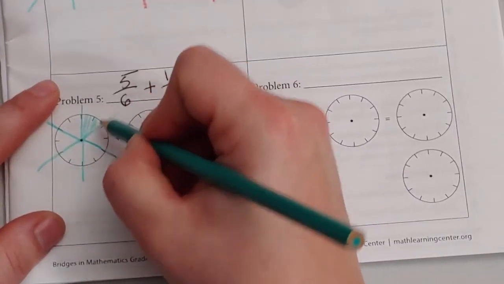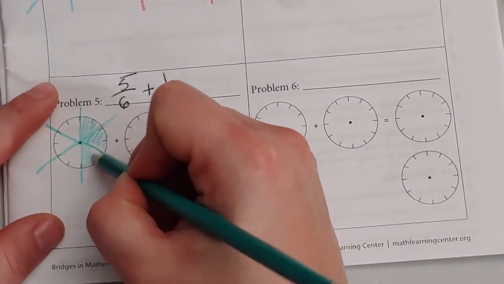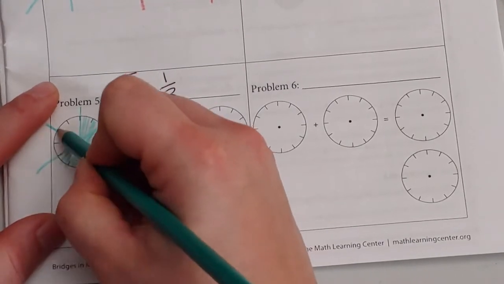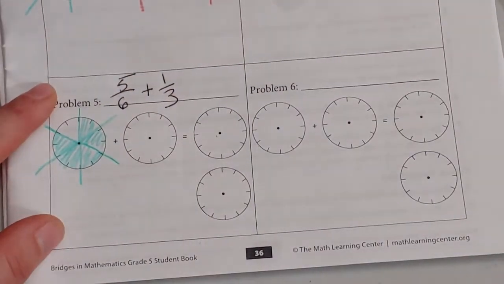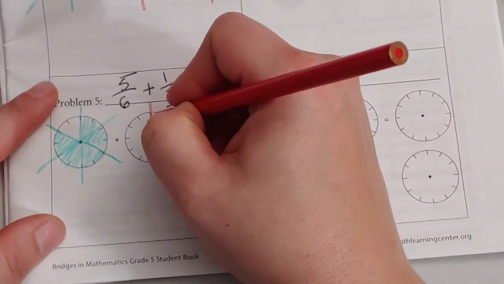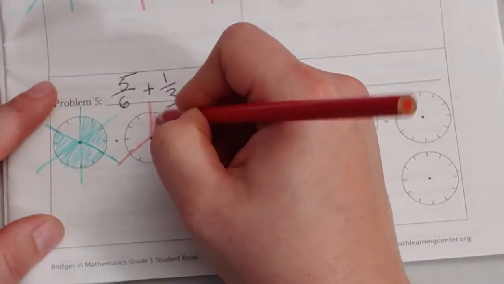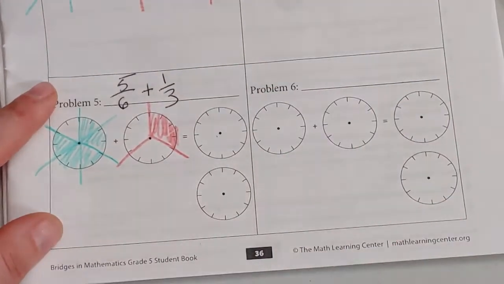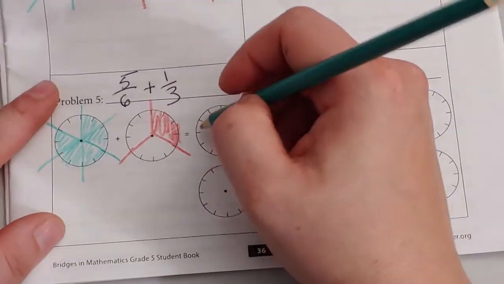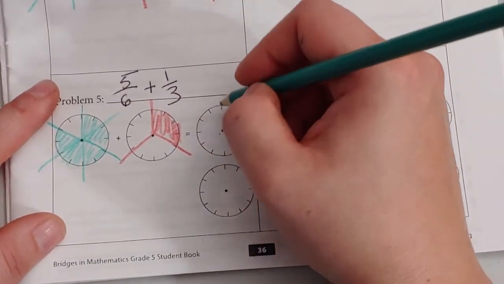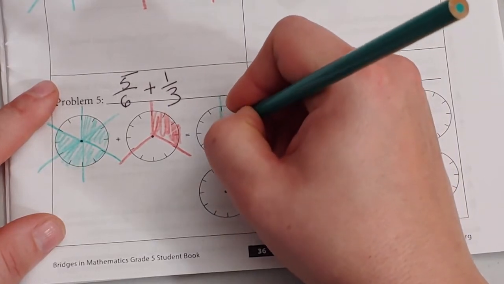So 1, 2, 3, 4, 5, and 1/3. Okay, I'm going to do my sixths first.